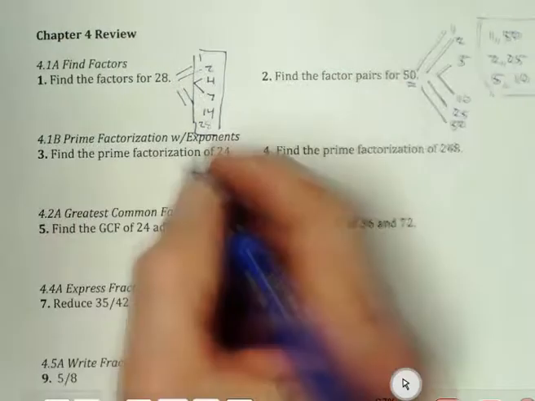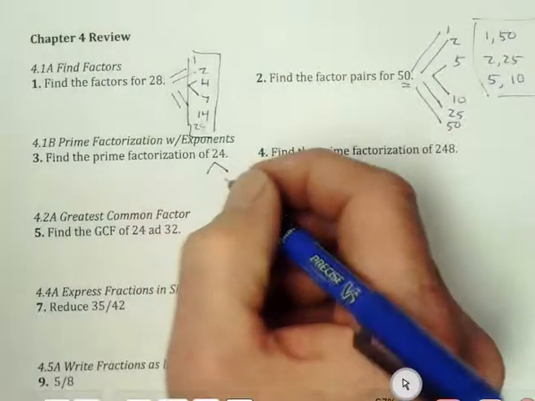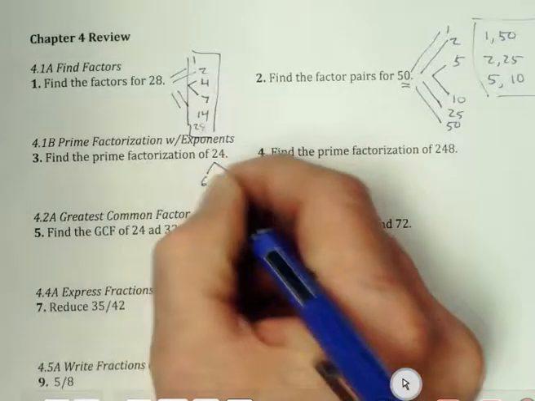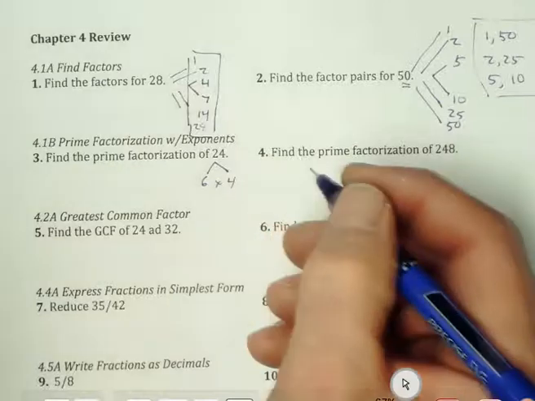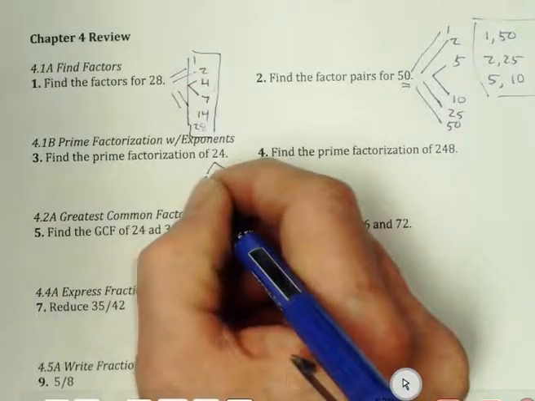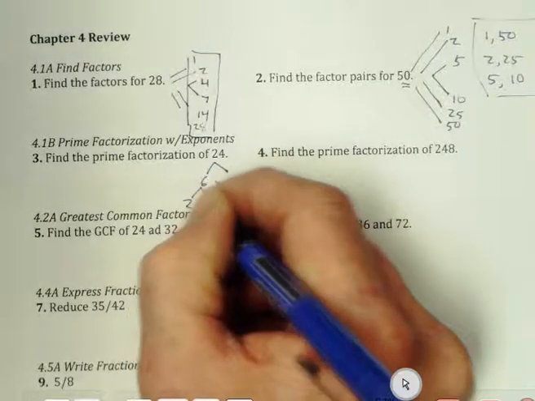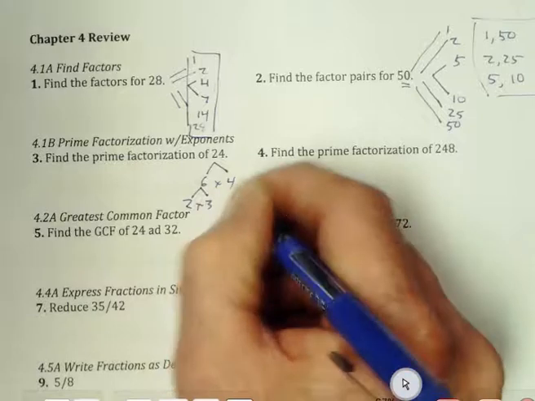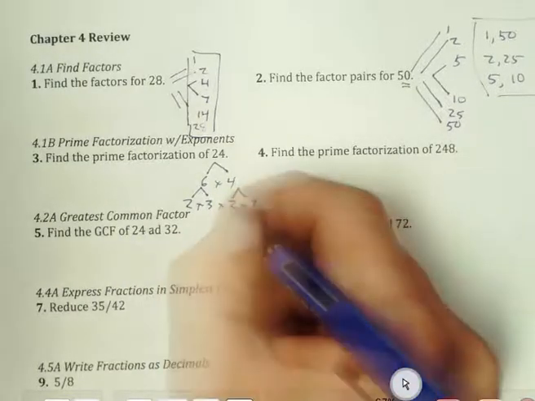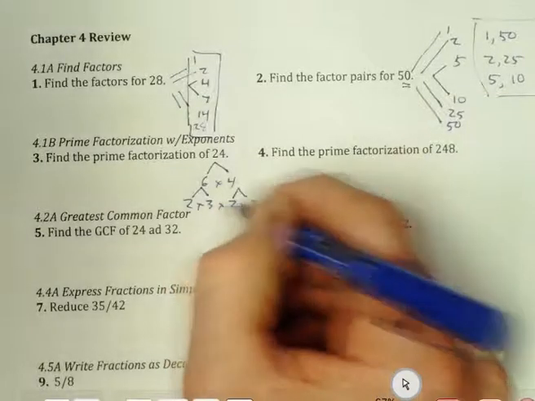All right, the prime factorization of 24. Pick any 2 factors for 24. Pick a factor pair for 24. I like 6 and 4. And 6 times 4 is 24. But neither of these 2 numbers are prime. So let's break them down into primes. So 6, I can break that down into 2 times 3. And I can break 4 down into 2 times 2. Now at this point in time, all of these numbers are prime. We've got 2, 3, 2, and 2.